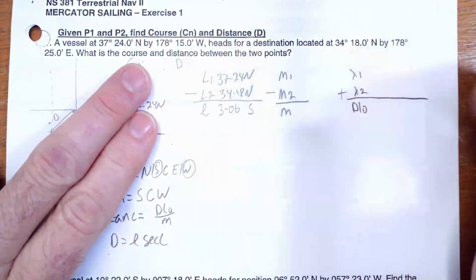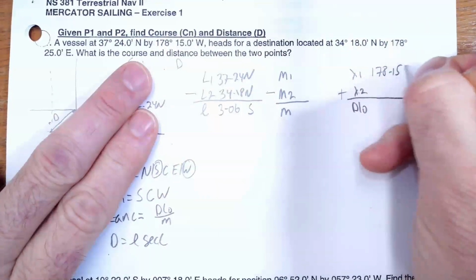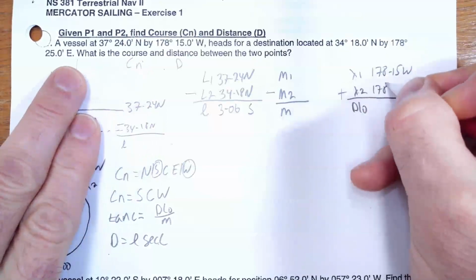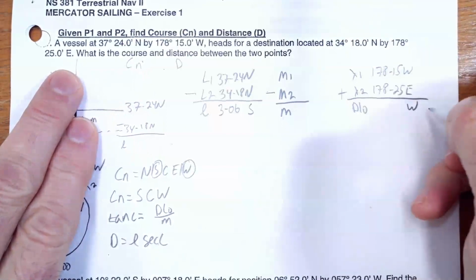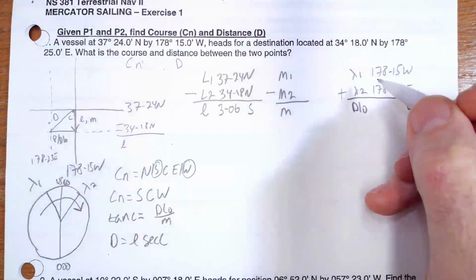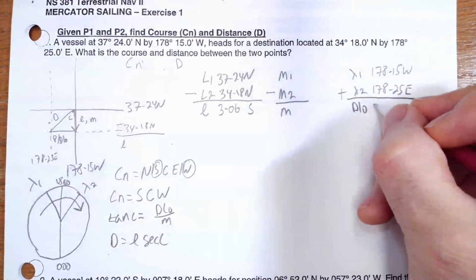Now let's put our longitudes in. Longitude 1 was 178°15' west. And longitude 2 is 178°25' east. And we said that direction, okay, was to the west. So now I'm going to add those two. And when I add those two, I should get 356°40'.